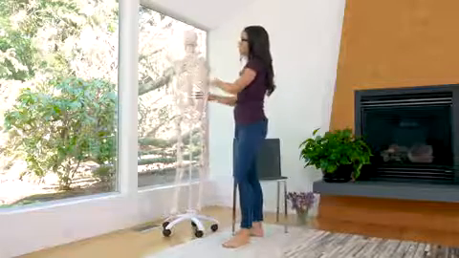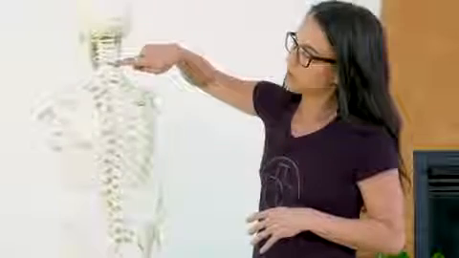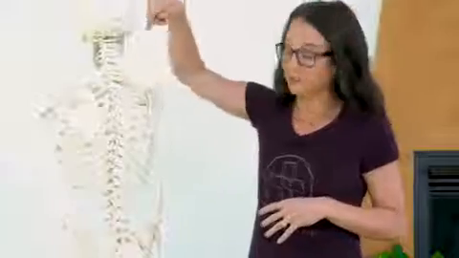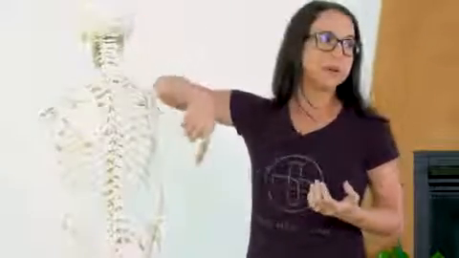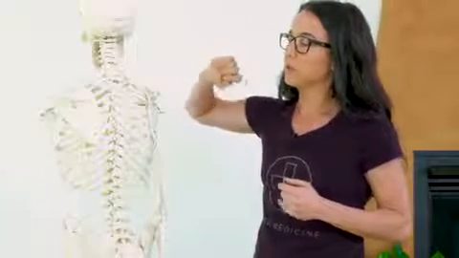Now, the other thing that's important to notice is you can't really see it well with Fred, but you might be able to see in the cervical spine that there's a little metal rod that's going through that's holding him upright, and that's going right through the vertebral foramen. And we'll talk about the spinal cord that goes through there soon.